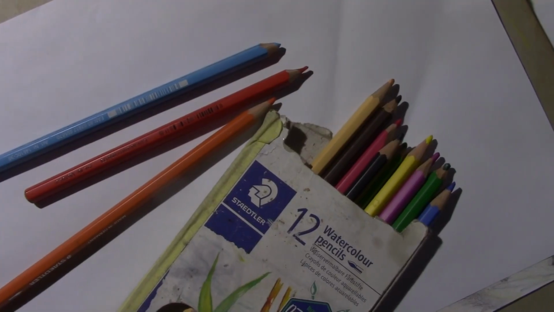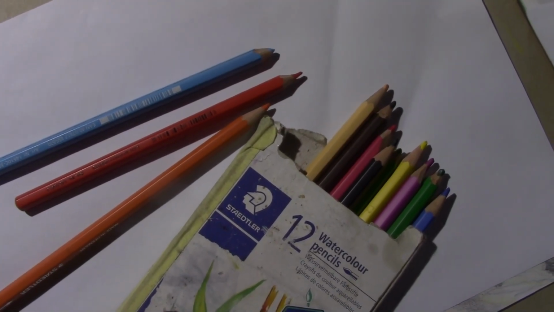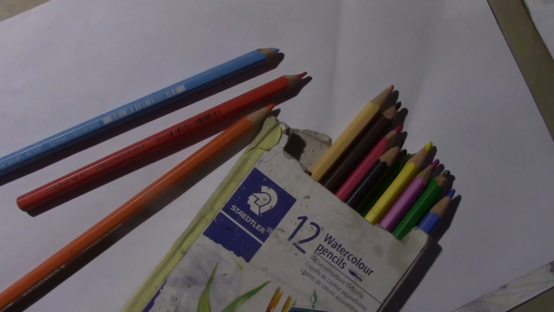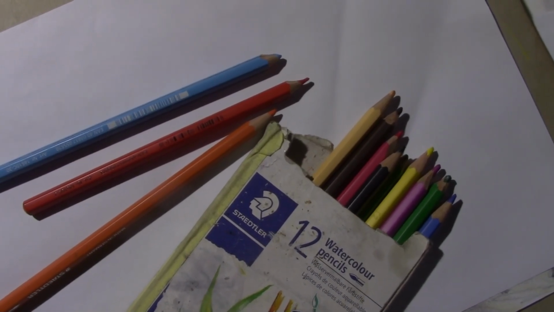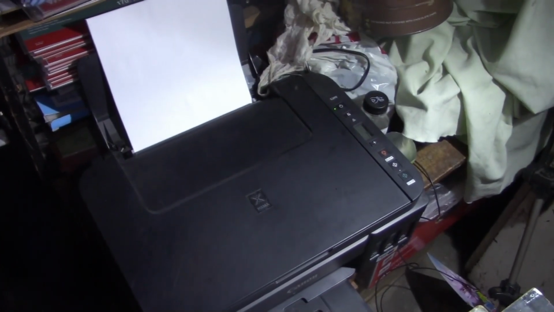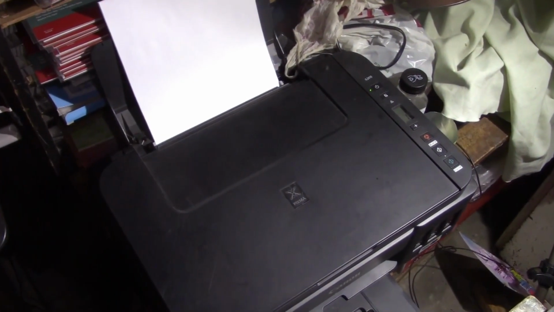And after I make that sketch with the watercolor pencils, I scan it in my printer. Okay, there's my printer, a Canon one, with the ink tanks. I put it on the screen, and you can see on this side is a star, like this, and that is the top side to the bottom side.